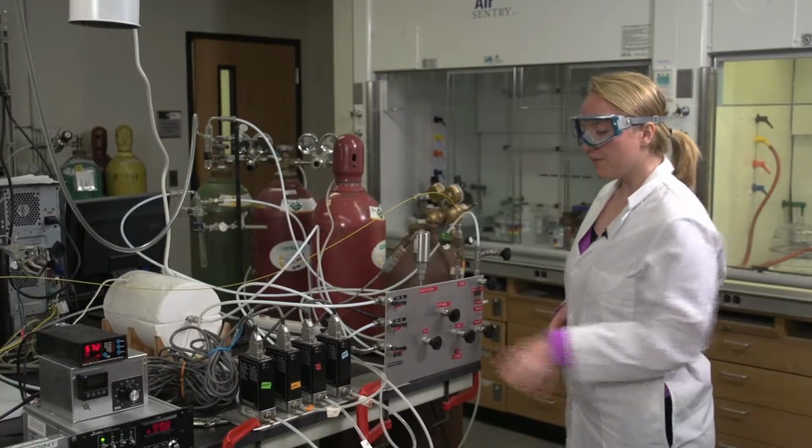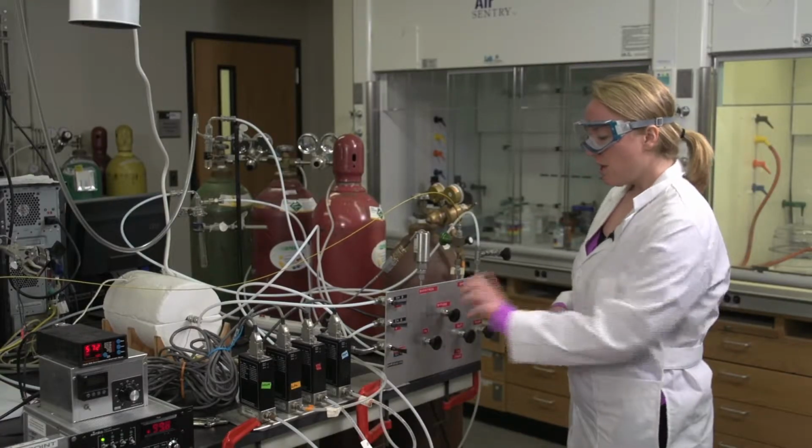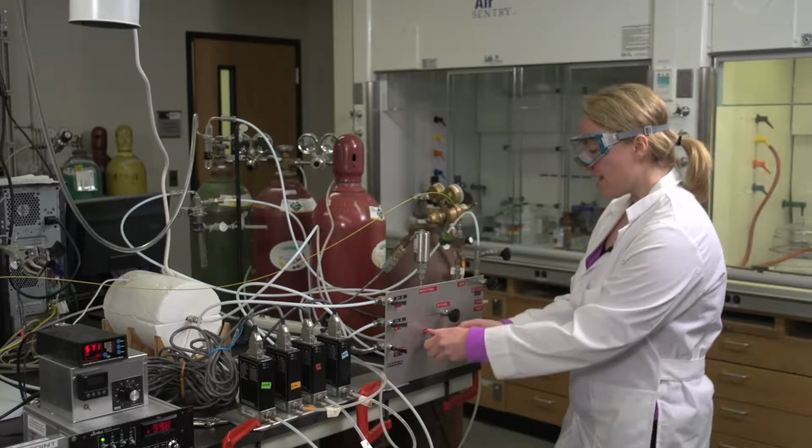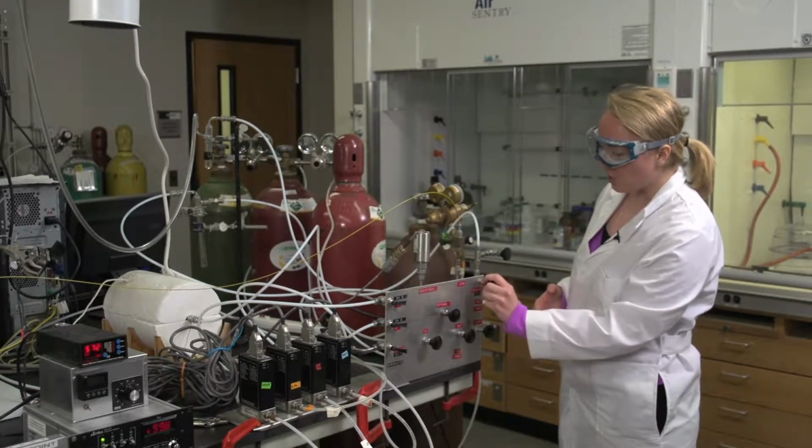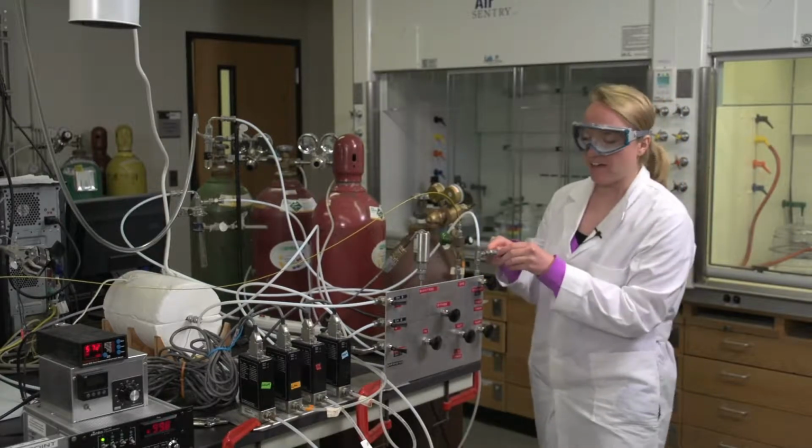When you've got the argon flowing, you can flip the buffer for channel 1, open the bypass, make sure that the in and out are closed, make sure that the pump is closed, the exhaust vent should be open, and then the atmospheric vent valve should be closed.